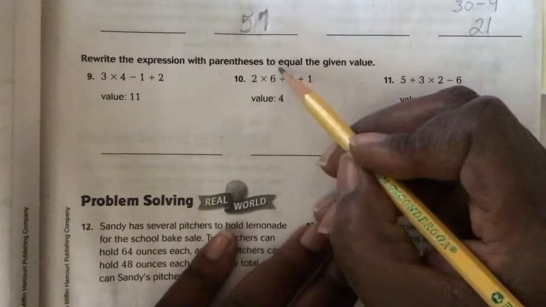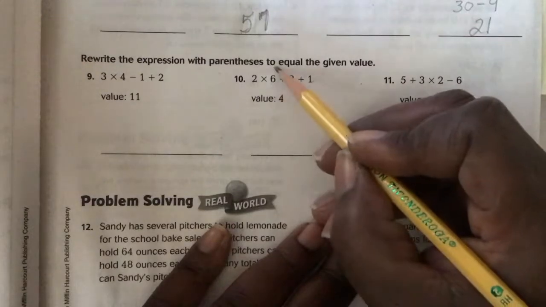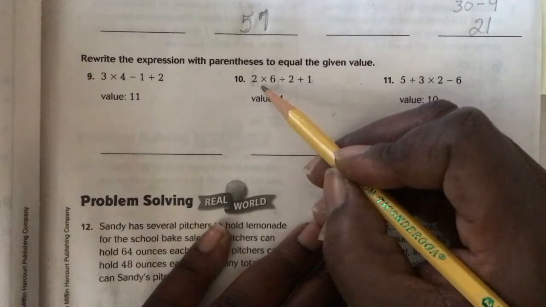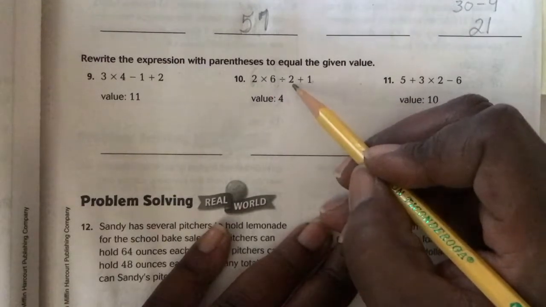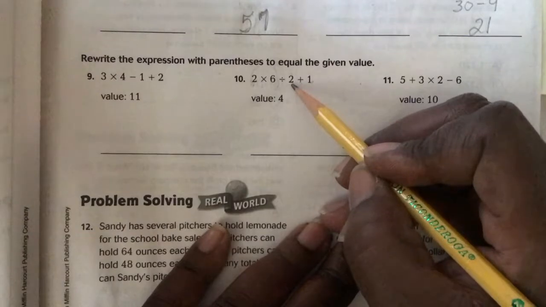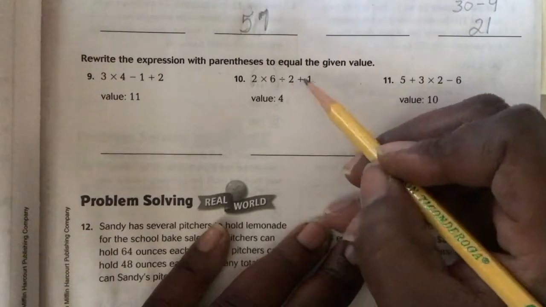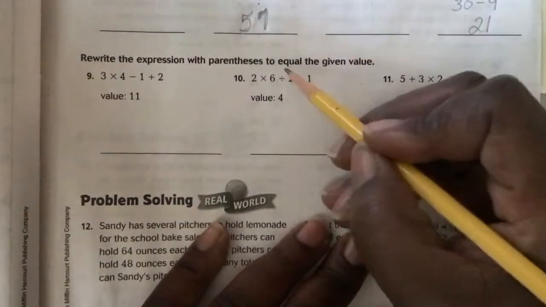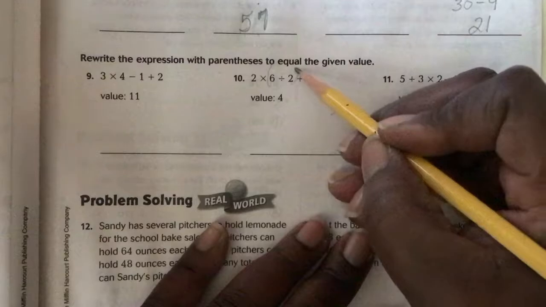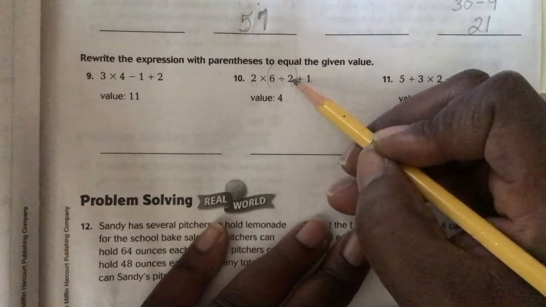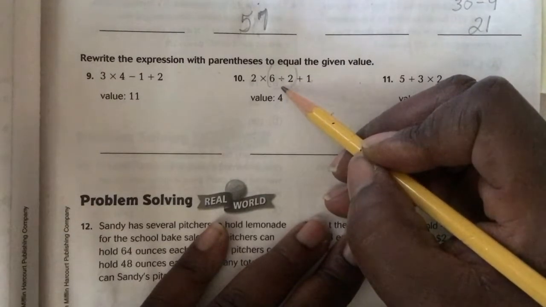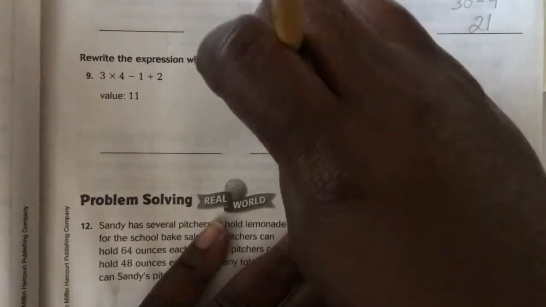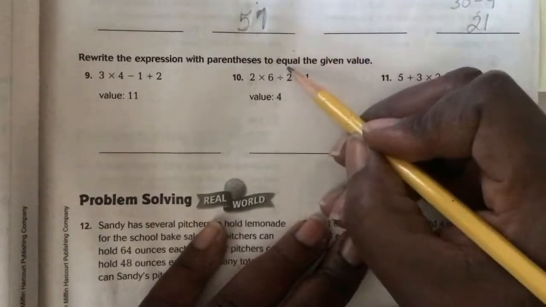If we do this first, which we already did, 2 times 6 will give us a 12. Then we would have to do the division next. 12 divided by 2 will make it a 6, and then we follow plus 1. So that will not work. So let's try this. If we say 6 divided by 2, that will be 3. Okay, then it means 3 times 2 would be 6, plus 1 was 7. Still won't work. Okay, so let's try this. Let's try this.